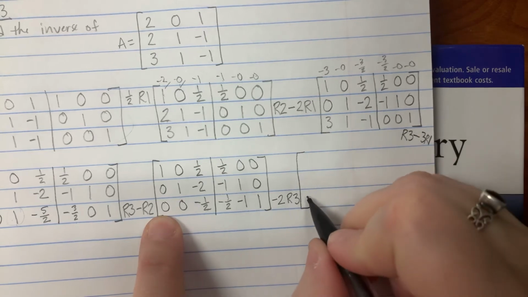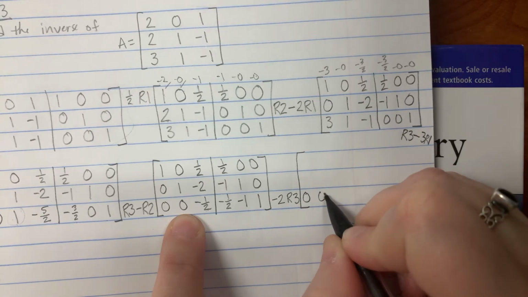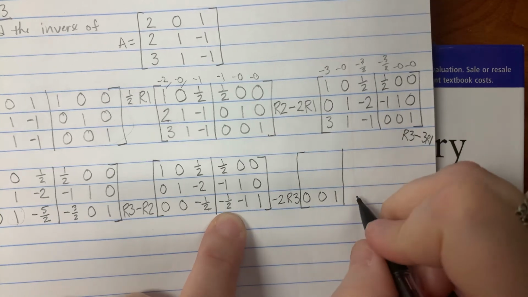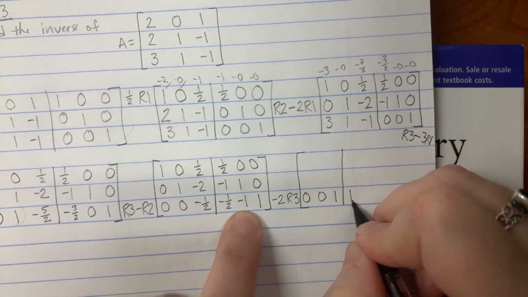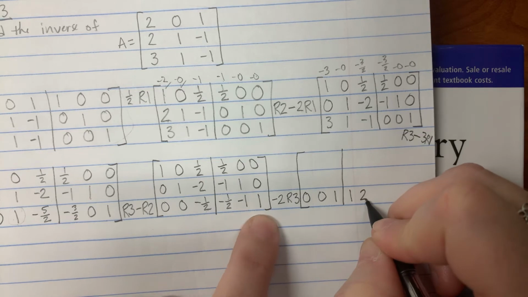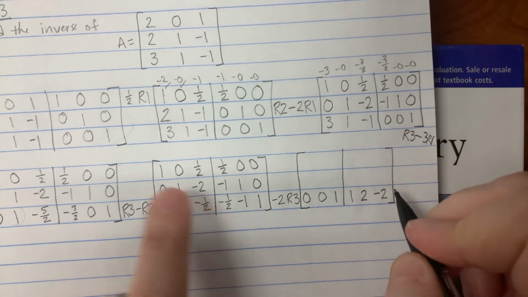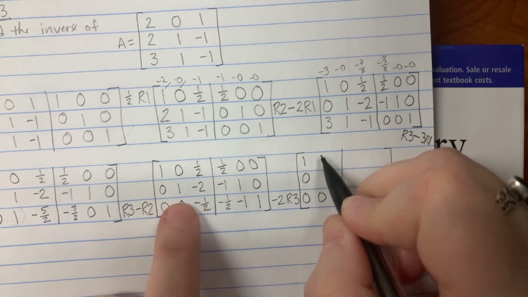So negative 2 times 0 is 0. 0. This one would be 1, which is what I wanted. This one would also be 1. Negative 2 times negative 1 is 2. Negative 2 times 1 is negative 2. And then again, these stay the same.